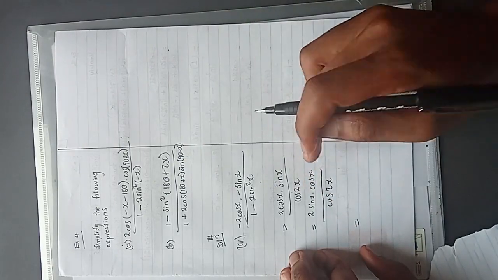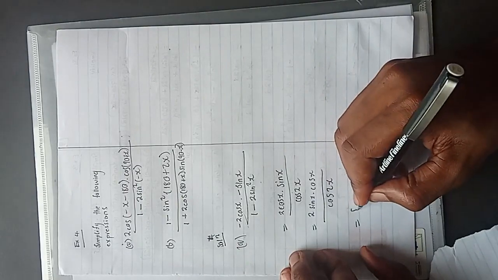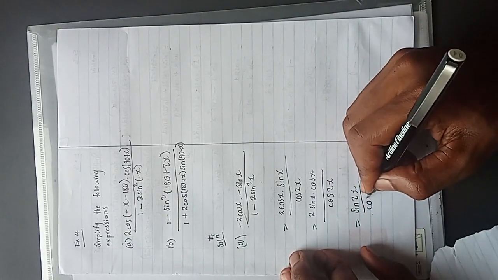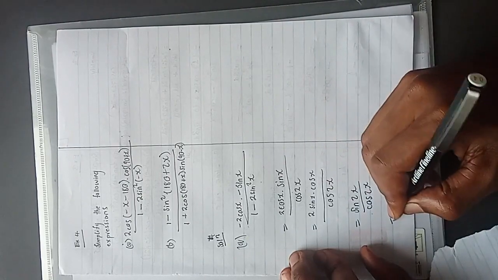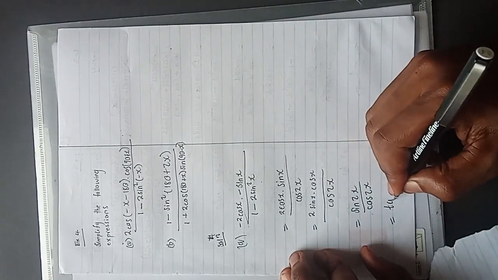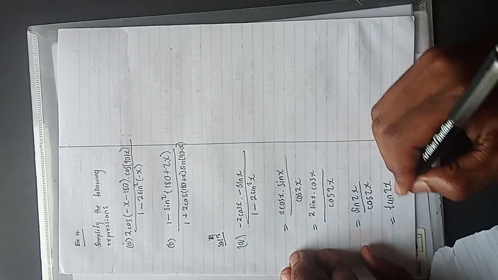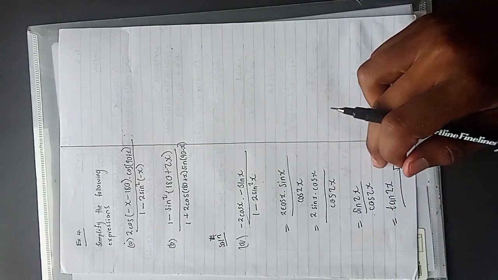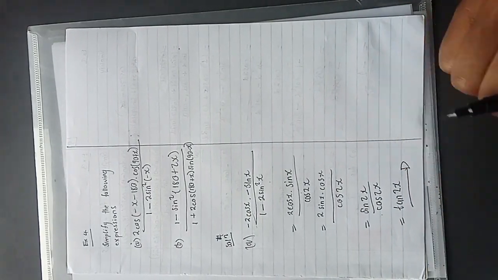I've just rearranged the numerator. So now I have sin 2x all over cos 2x, which is equivalent to tan 2x. All right, so that's my answer.